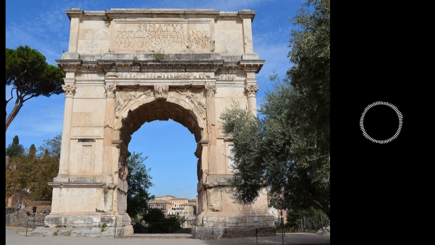In fact, for many years, there was a ban by Rome's chief rabbinate that stated that Jewish people were not allowed to walk near or underneath the arch. This ban wasn't officially lifted until 1997.